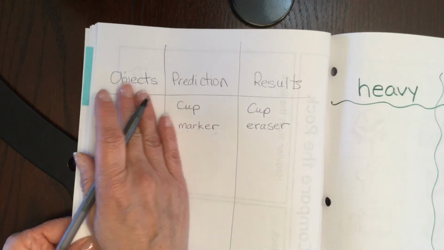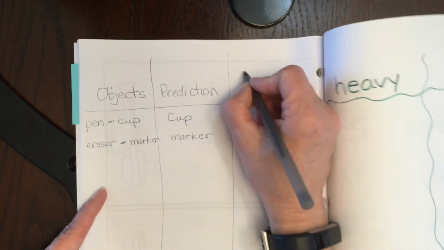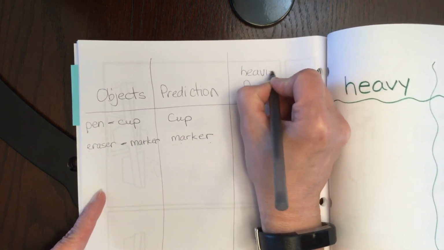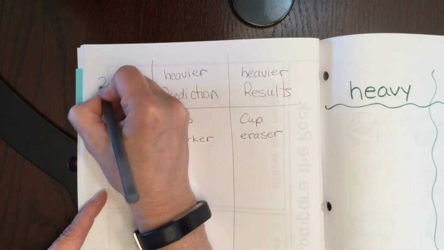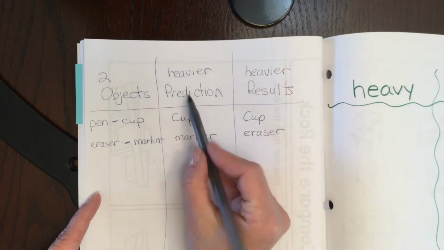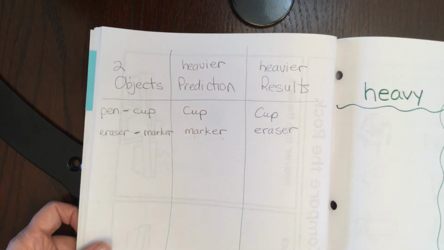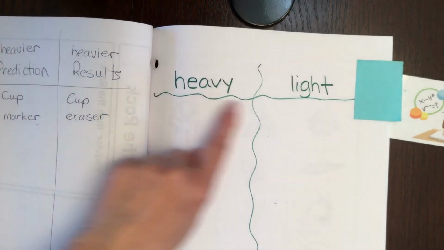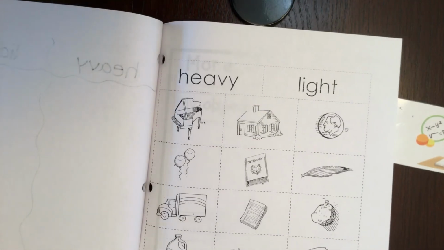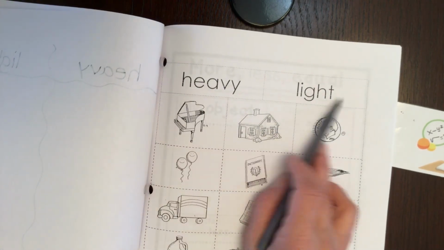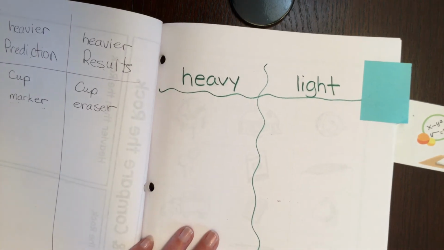So you're going to do your object prediction results, comparing a bunch of objects, and decide what's heavier. This is the heavier object. So we're going to pick 2 objects, predict what is heavier, write the result for what is heavier, and discover something about weight. Another activity is to make a heavy and light chart, cut out these objects, and glue them into what is heavy and light. You'll see there's even the word heavy and the word light that you can cut out and put at your heading. I just wrote the words, but you can put yours at your heading.